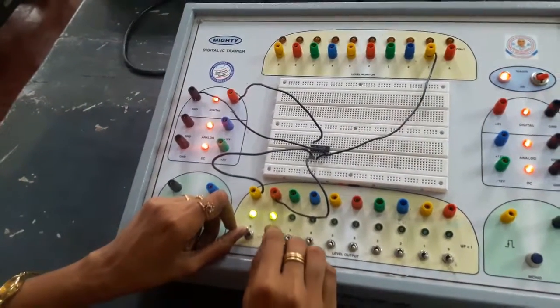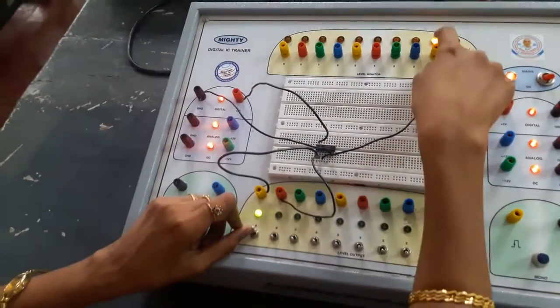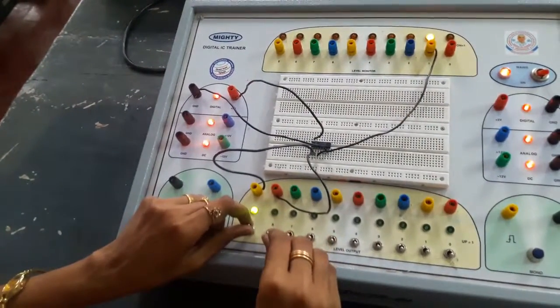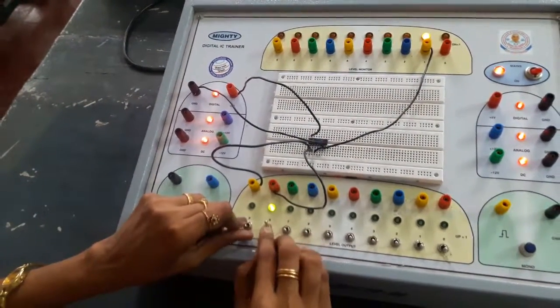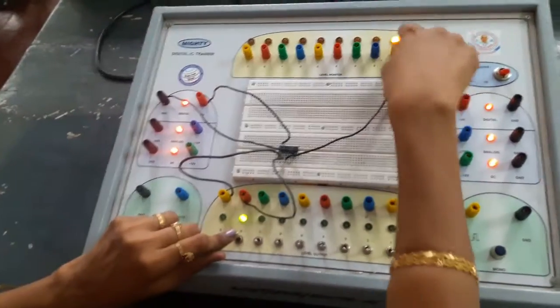Now I am turning one of the inputs to logic 0. The output is at logic 1. I am turning input A to logic 0 and B to logic 1. Then the output is at logic 1.